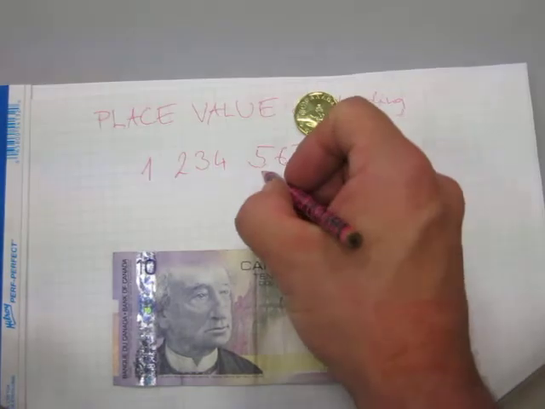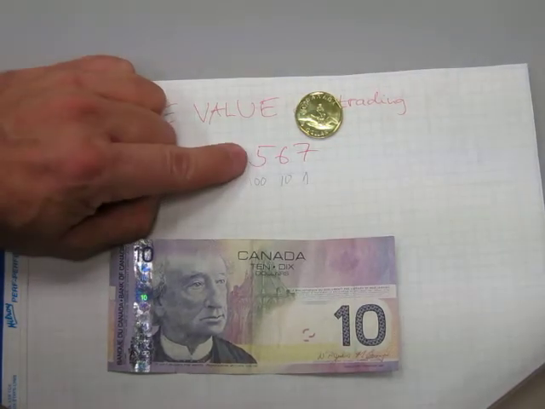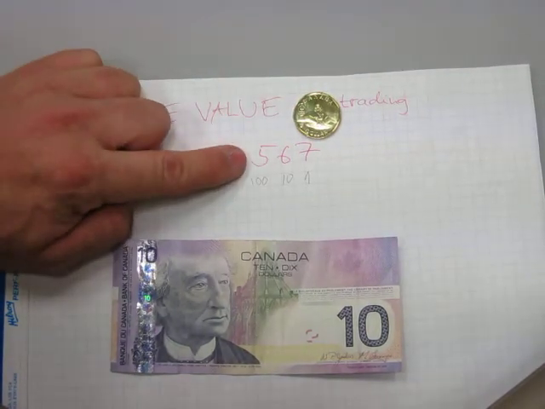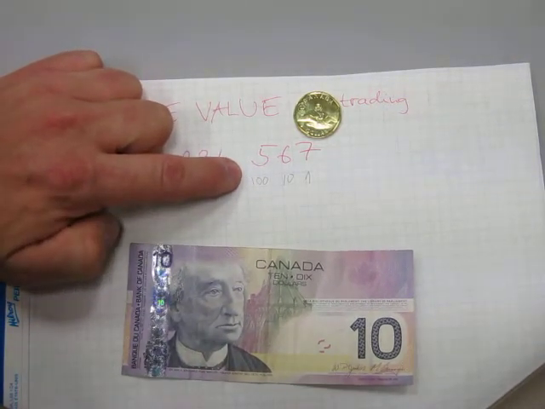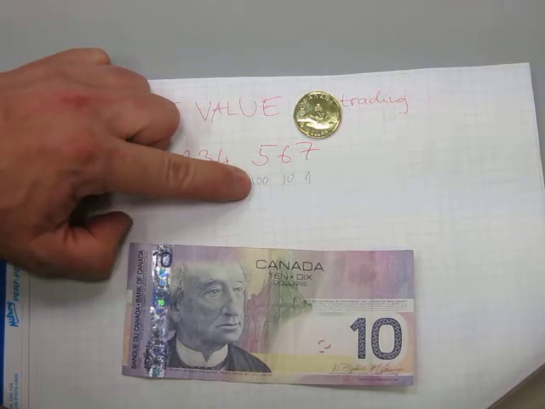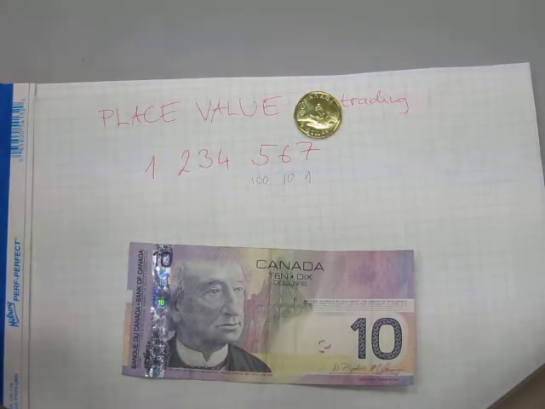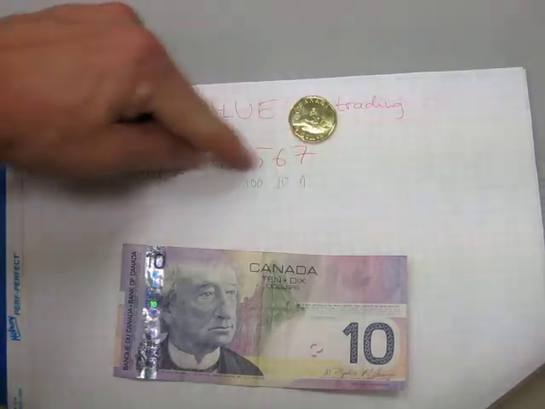The next number is 5, and the digit 5 has a place value of hundreds, and the pattern continues likewise. The digit 5 is not the same as the number 100. The difference between the two is the difference between the two concepts. This 5 doesn't mean 5 loonies or 5 apples, it means 500 of them. I don't have a $100 bill, but I think you get the idea that the place value indicates the value of the digit by its place in the number.